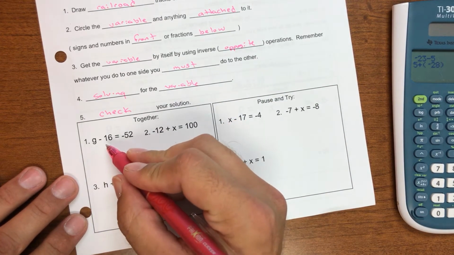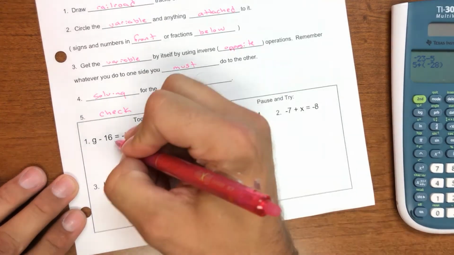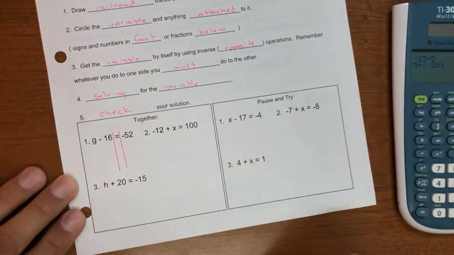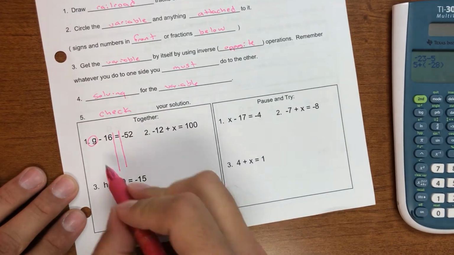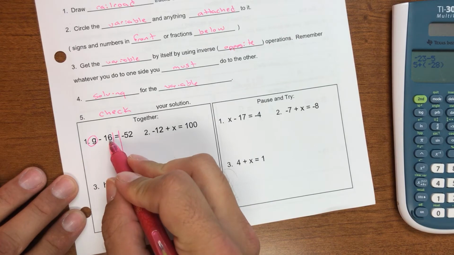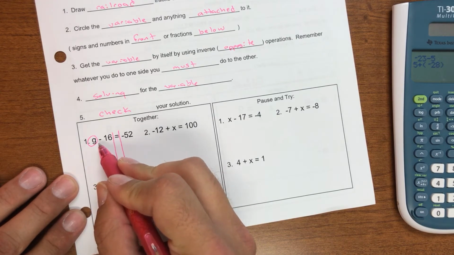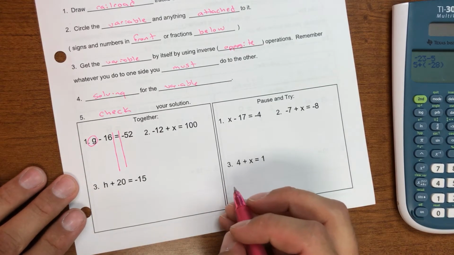I've got g minus 16 equals negative 52. So step 1, I'm going to draw my railroad tracks to keep my sides separate. I'm going to circle my g. I'm not going to circle the negative because that goes with the 16. That minus goes with 16, not the g. And now I want to use inverse operations.